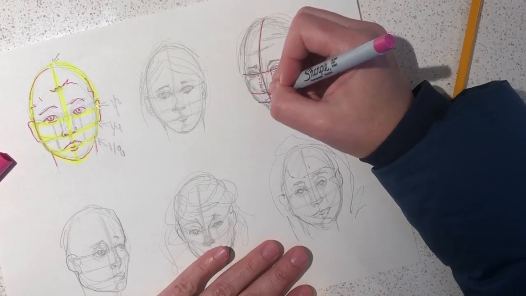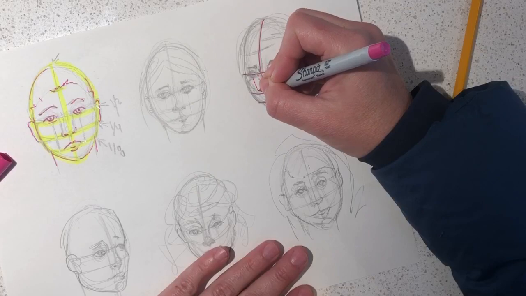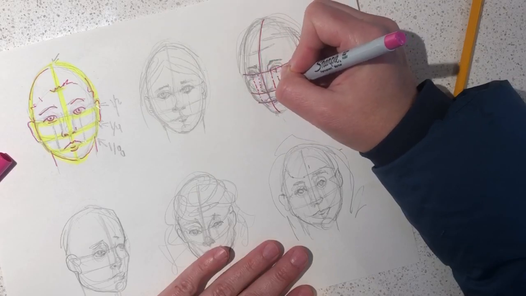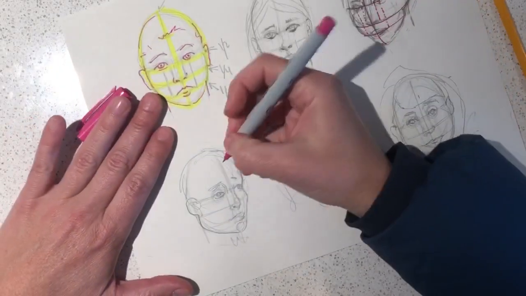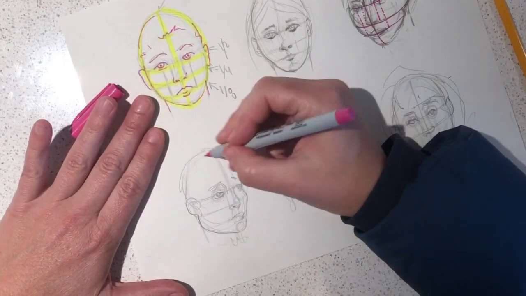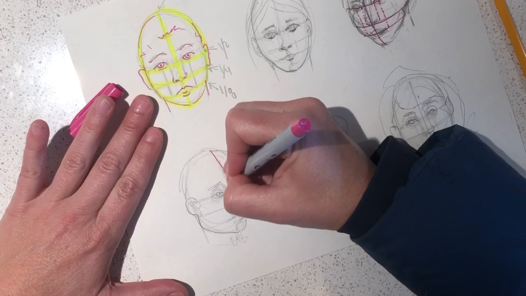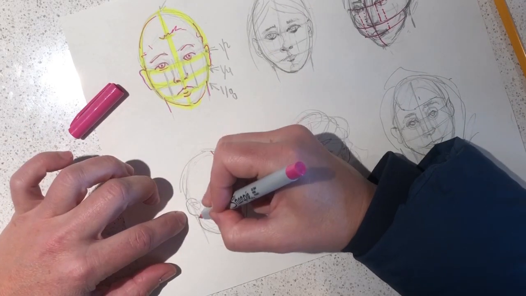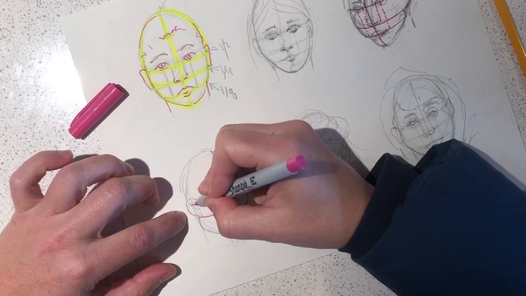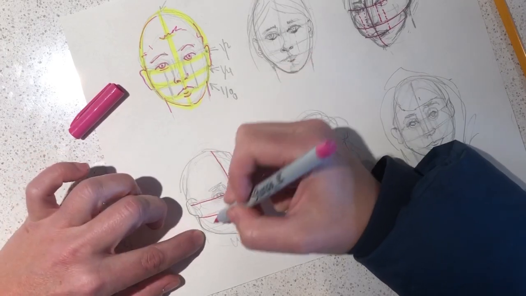So then from there, we also have the pupil, bringing it down. Okay, for this one right here, we have our spherical shape. We have our line coming down that shows the center. Here is our nose line. Here is our eye line. I should have done the eye line first.